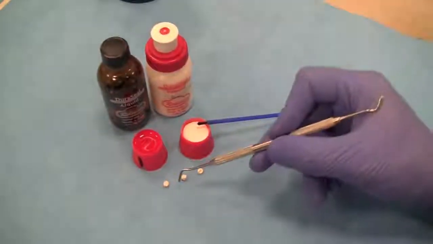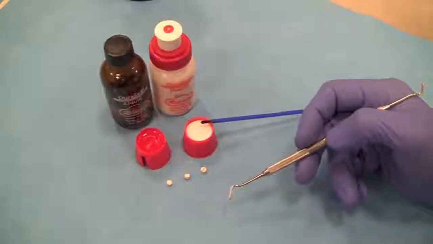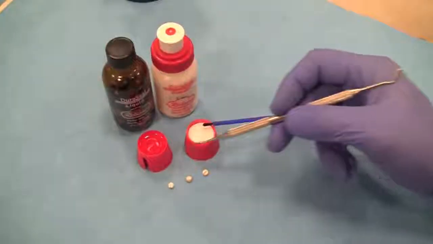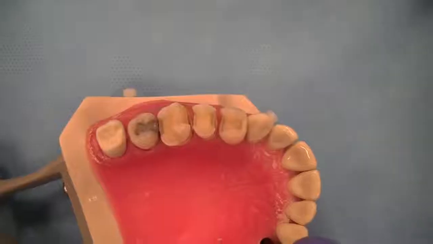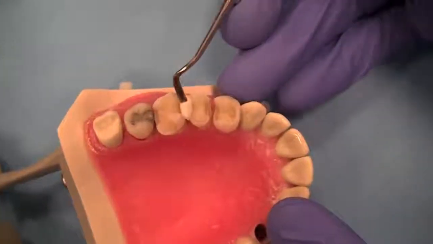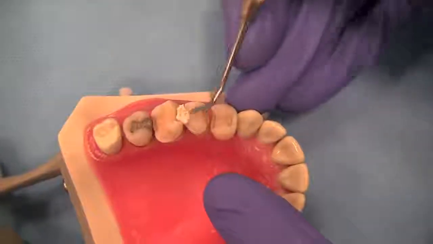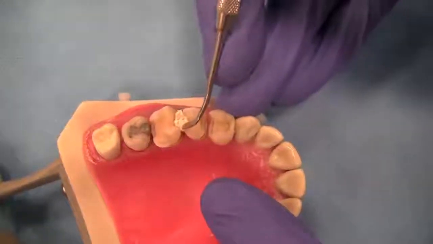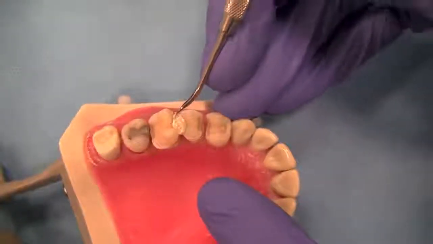But the first step will be to warm up the gutta percha material and place that in between the teeth to protect the tissues from the effects of the polymethyl methacrylate. We're now going to go ahead and place the gutta percha. It's been warmed up, and it can then just be inserted in between the teeth like this. It seems kind of crude, but it works quite well.